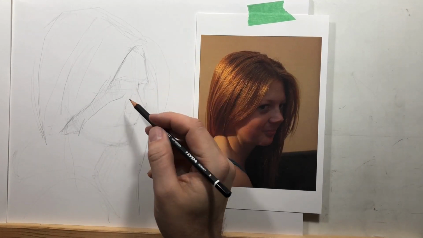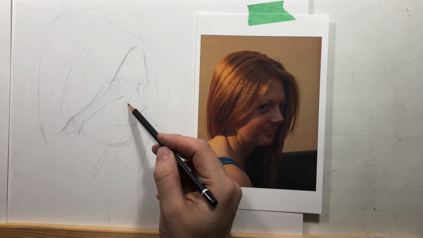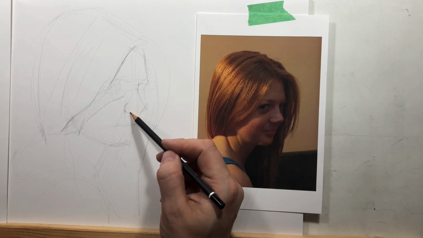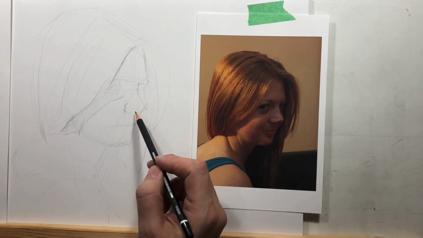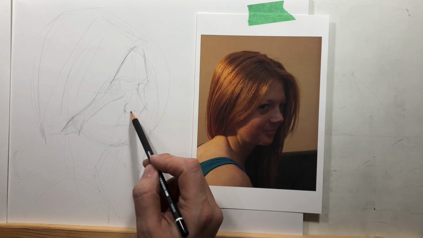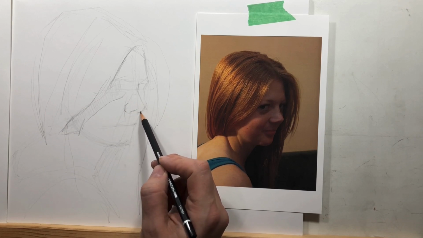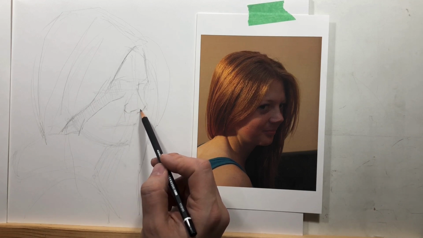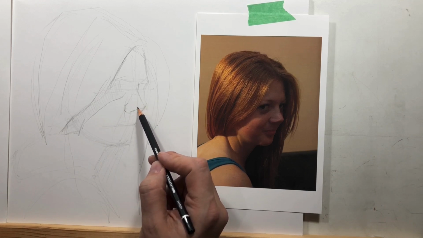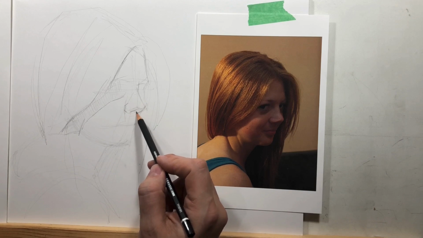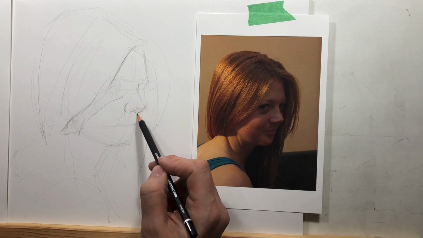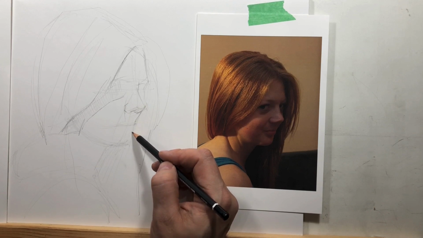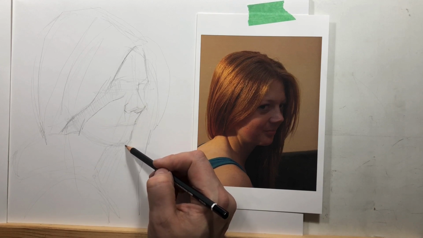Now we're gonna try and hone in a little bit more on her face. Now this reference, I like it because it's kind of a neat shot. I like her expression, but it is a little hard to see what's going on there, especially with her nose. There's a shape in there. So I'm not locking in all of these lines just yet because I might change my mind.